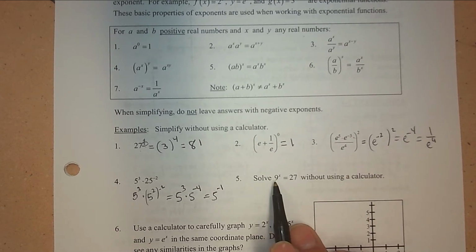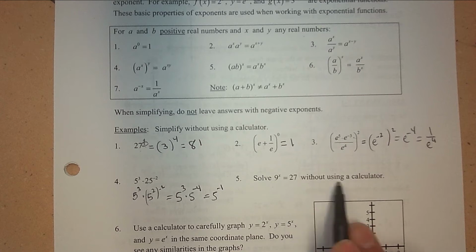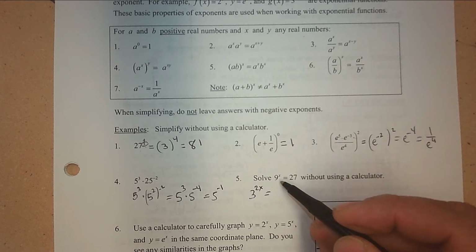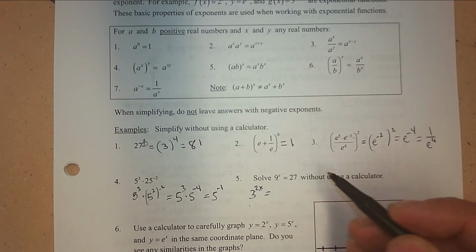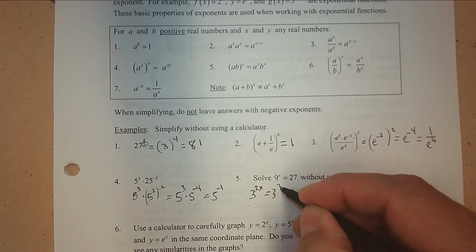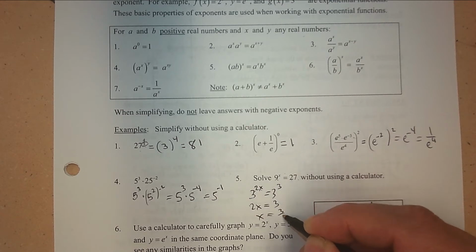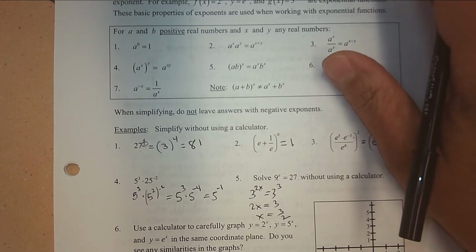Solve 9 to the x equals 27 without using a calculator. By doing that, we're going to create common bases. 9 is 3 squared, and there's an x there. 27 is 3 cubed. When the bases are the same, let the exponents equal each other, and then solve it. So it's 3 over 2.